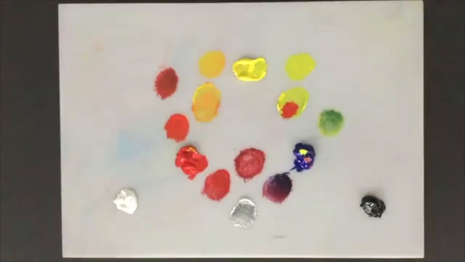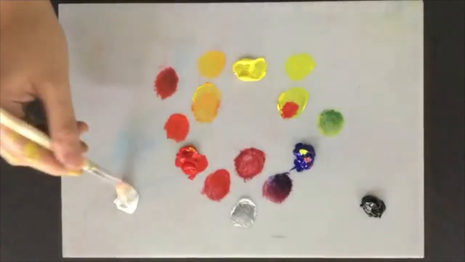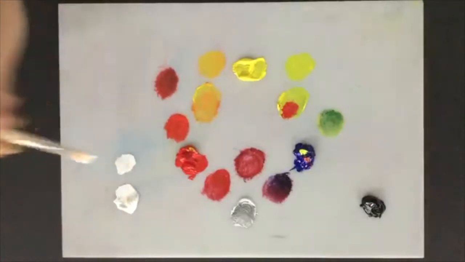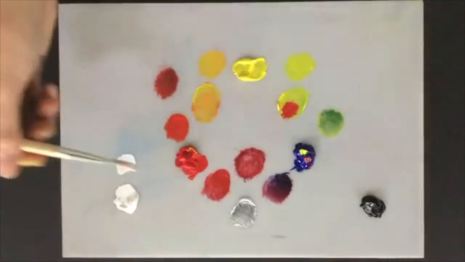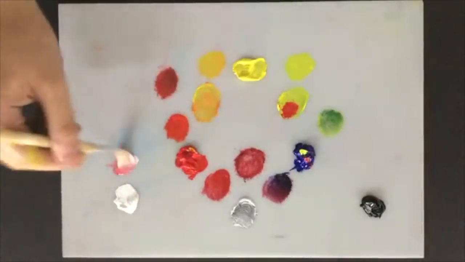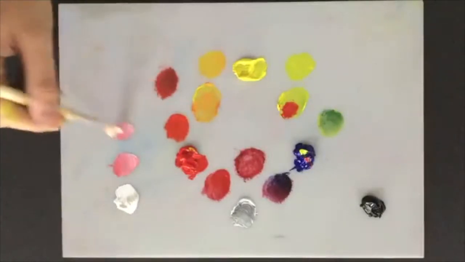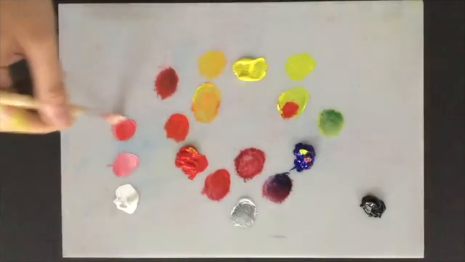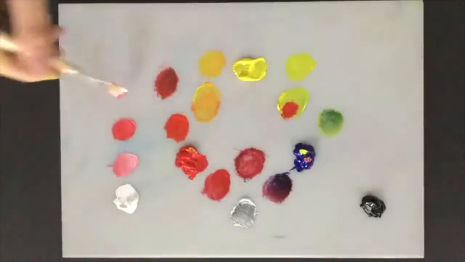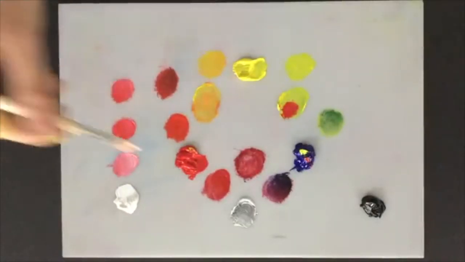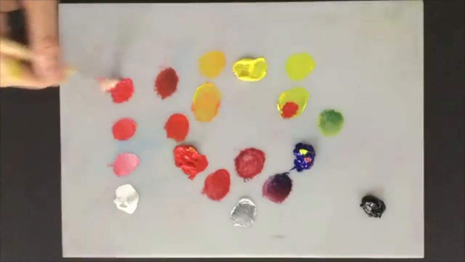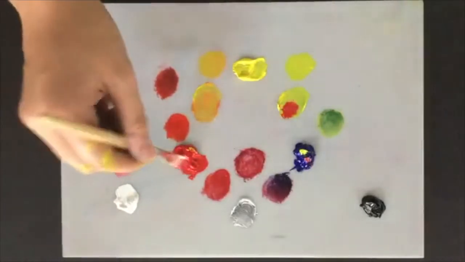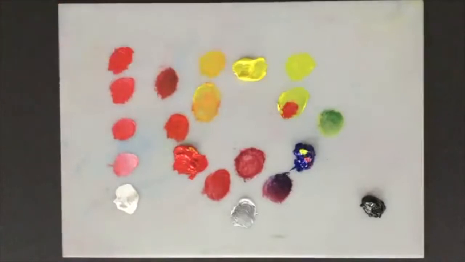When you add white to a color, it creates different values of that color. So here we are using red and we are adding white to it. Just remember that we always use the lighter color and then add the darker color on top. So as we create more values, we can see that it's getting darker.